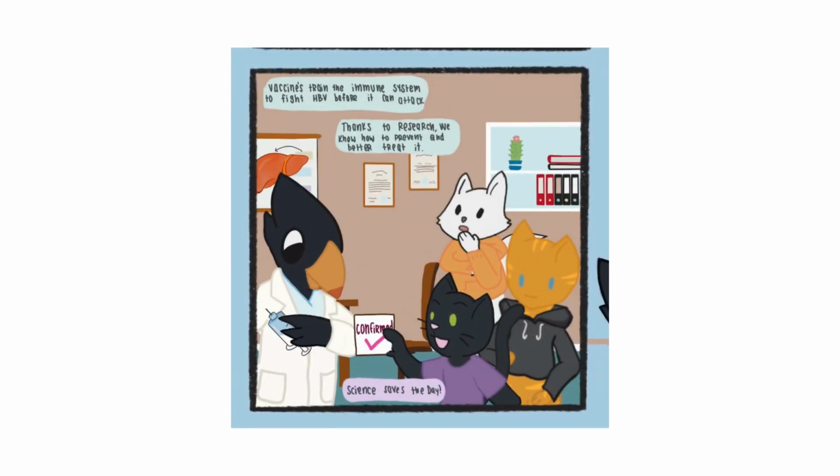And this is why vaccines are so important, Dr. Bleakley explains. Vaccines train the immune system to fight HBV before it attacks. And thanks to research, we know how to prevent it and how to treat it better. "Science saves the day!" exclaims Susie.